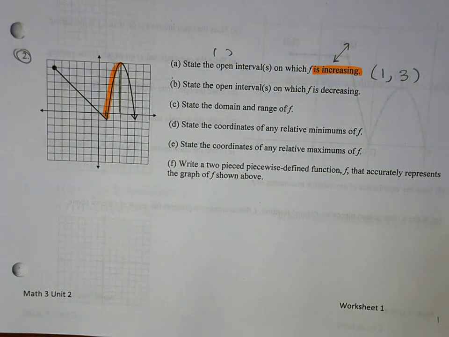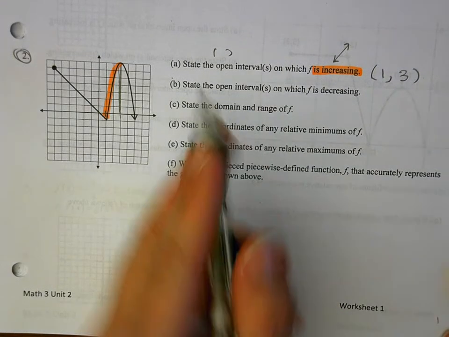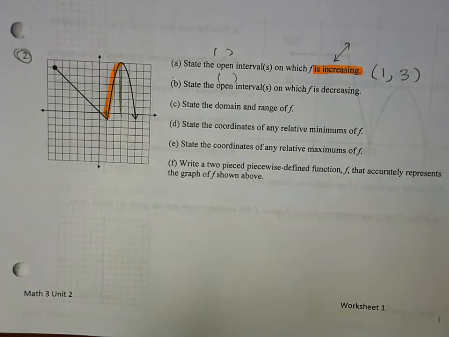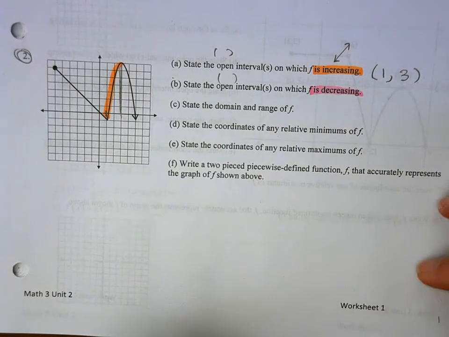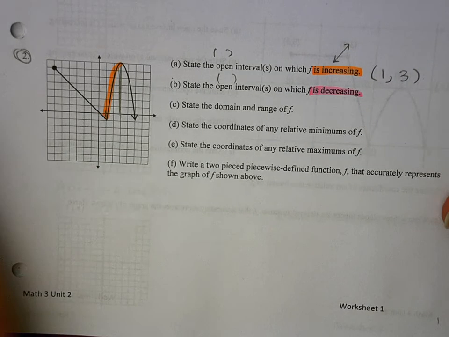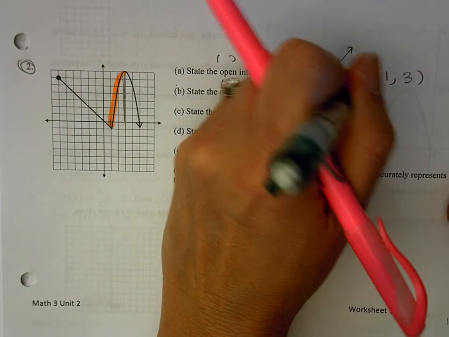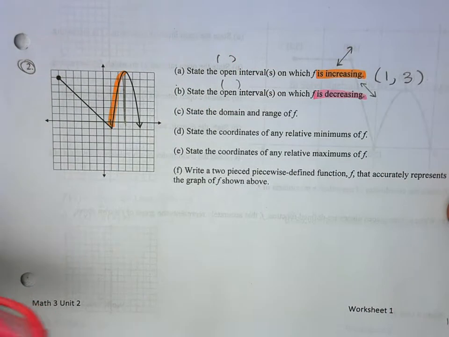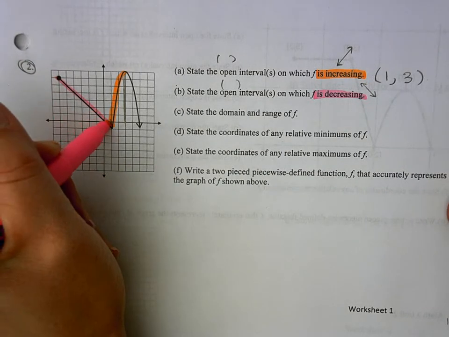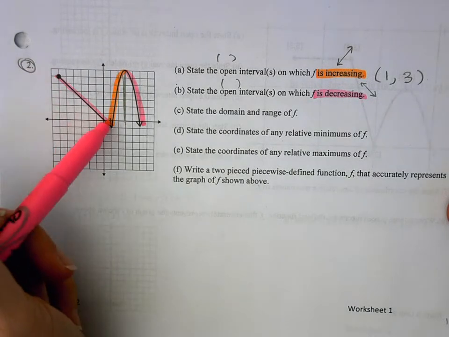And then for part B, it says to state the open intervals on which f is decreasing. So again, open intervals means I'm going to do parentheses. For the decreasing, I'm looking for where I am going downhill. And again, I'll be referring to the x values. As I move from left to right, I'm looking for values where I'm going downhill, regardless of the way the arrows point. So for this section here, I'm going downhill, and I'm also going downhill on this piece right here. So downhill and downhill.